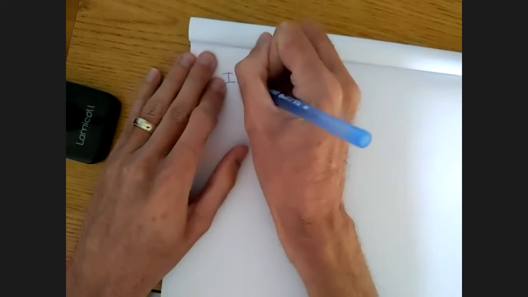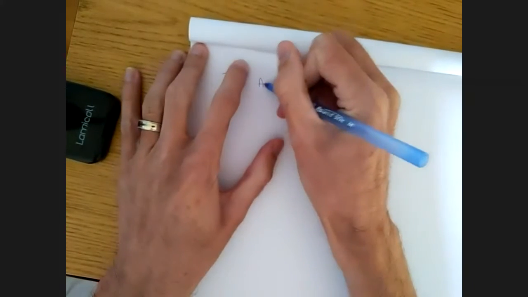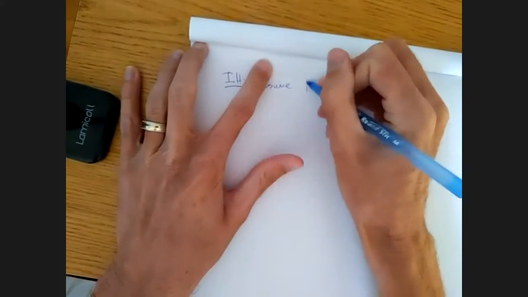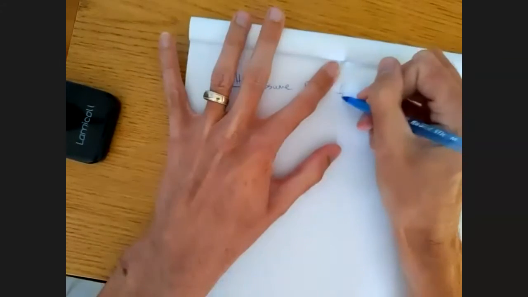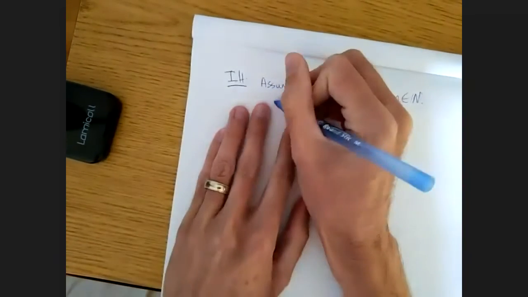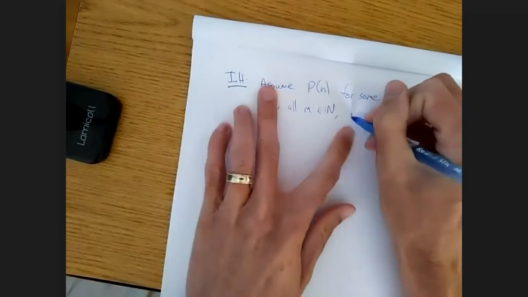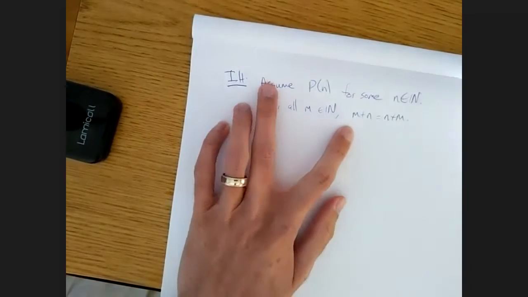So induction hypothesis, or IH, assume P of n for some n. That is, assume for all m, m plus n equals n plus m.